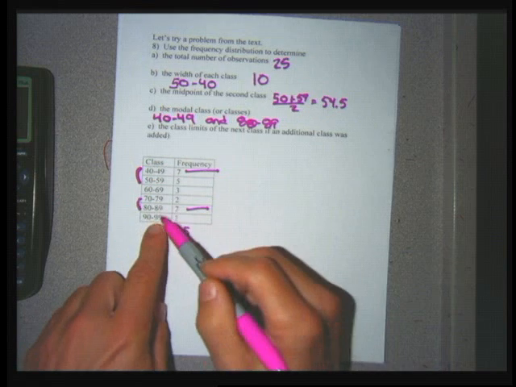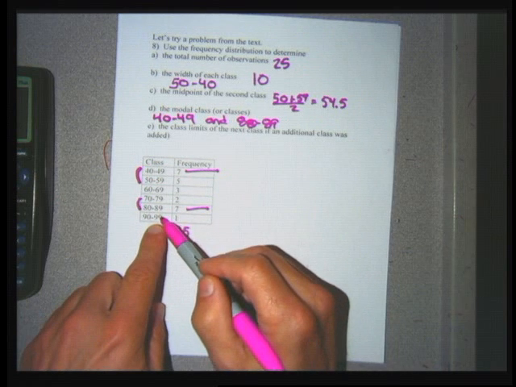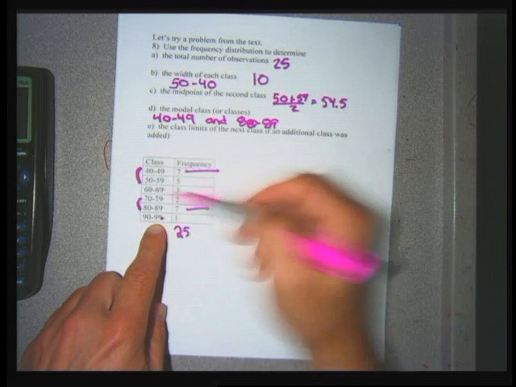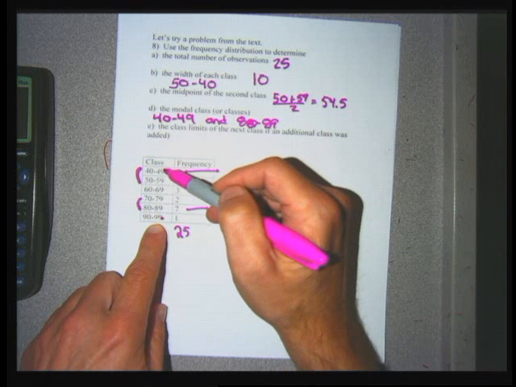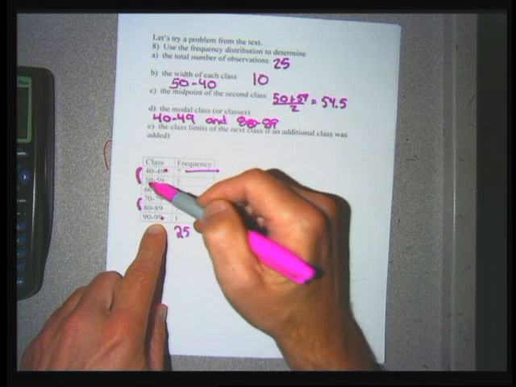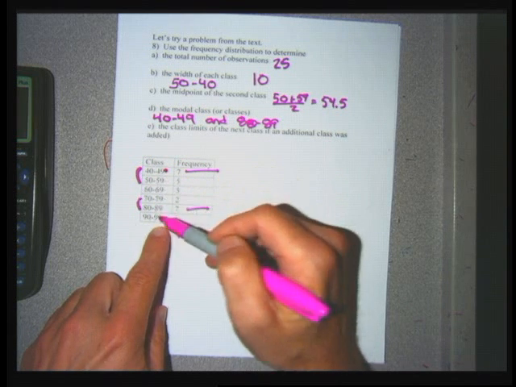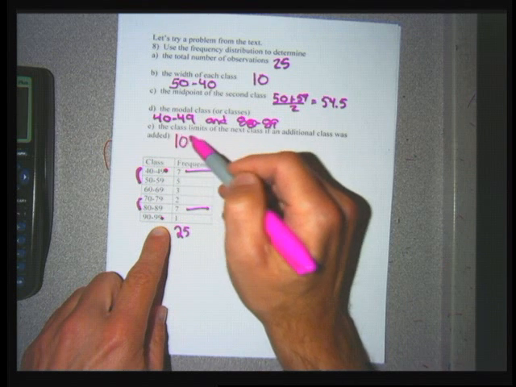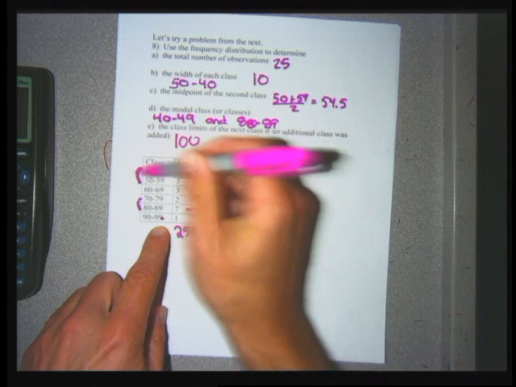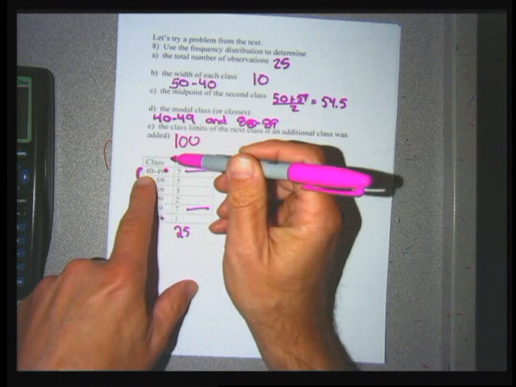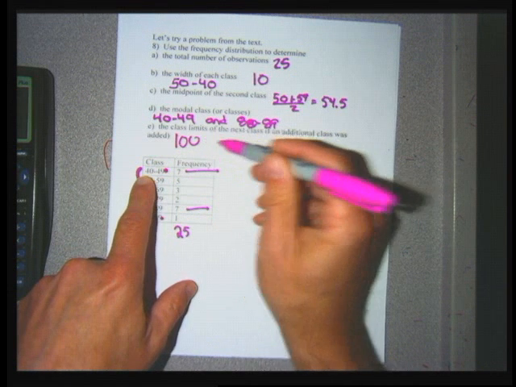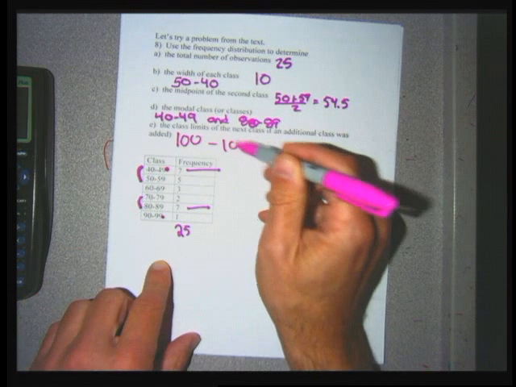Well, I can tell the 99 needs to increment. I don't have decimals here, so from the top of one class to the bottom of the next, I'm incrementing up by 1. This 99 is going to increment to 100, and these all go by 9. 49 minus 40 is 9, so if I add 9 to that, I'd get 109.